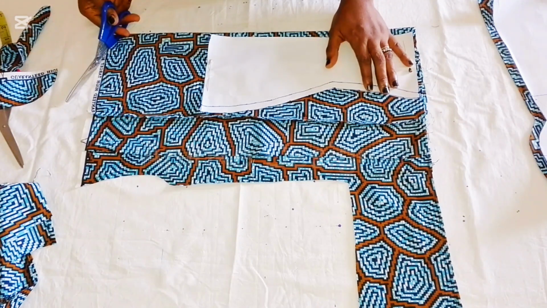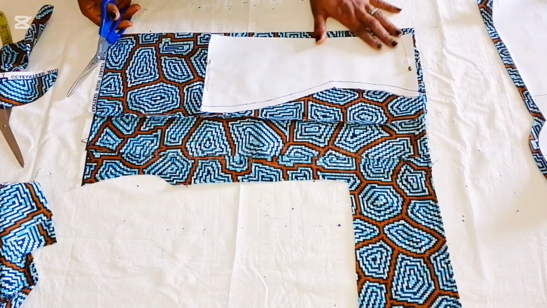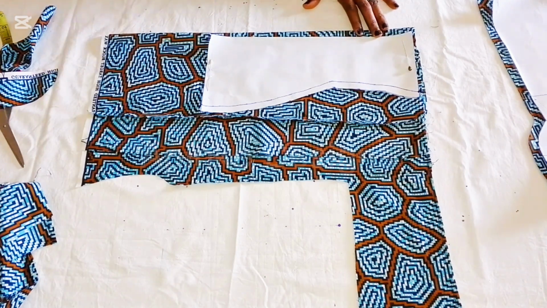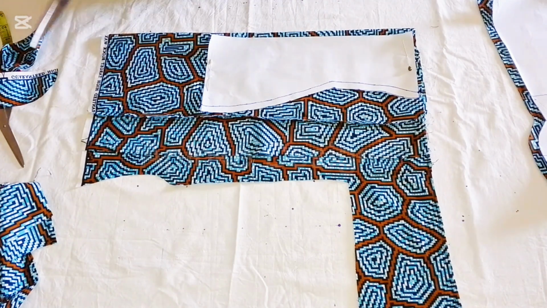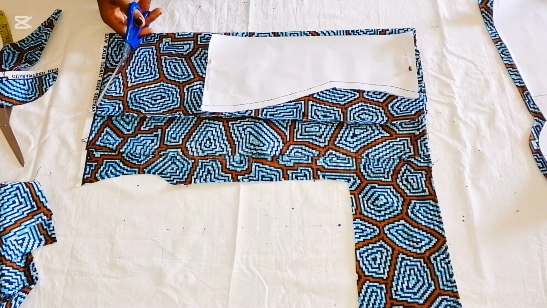So that part is entirely up to you. That's why this back piece is looking very small. I've removed like 3 or 4 inches away from the zipper area. So I'm going to add just 0.5 inches now to sew it with the lining.